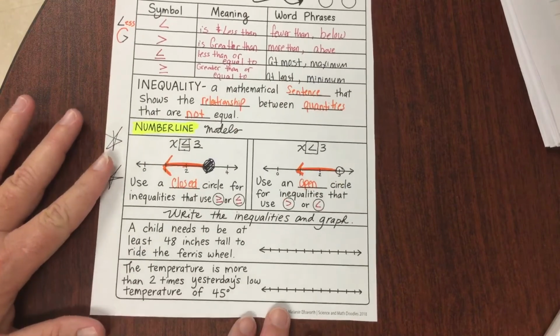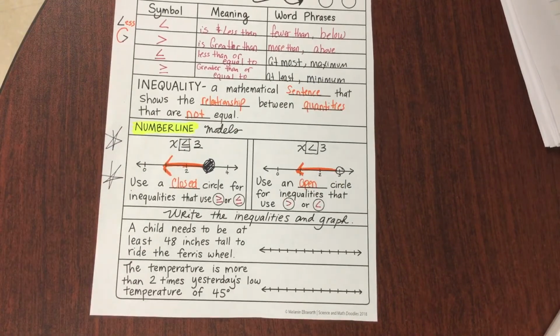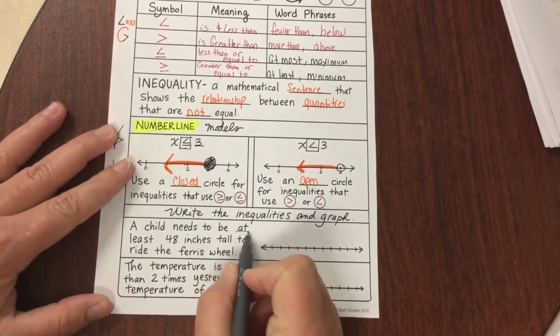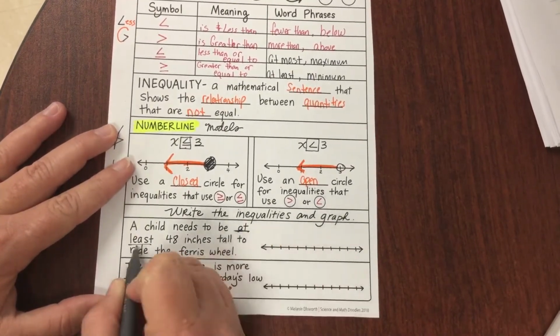All right, so we have talked about what the symbol looks like, what an inequality is, and how to graph it. So now let's go and look at some examples of a word problem. From that word problem, we're going to write an inequality, and then we're going to graph it. A child needs to be at least 48 inches to ride the Ferris wheel. We talked about this. You see this all the time when you go to Six Flags or the rodeo or whatever. All right, so I'm going to underline my keywords.